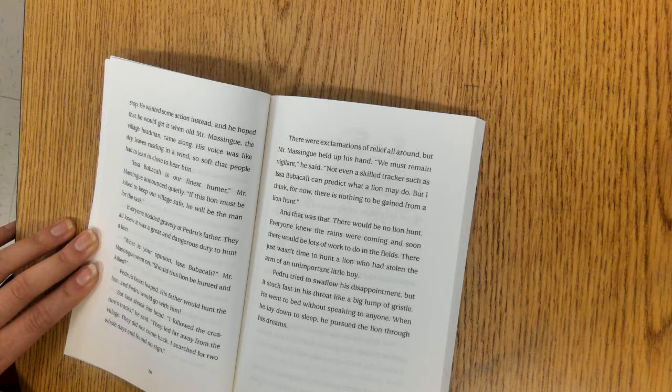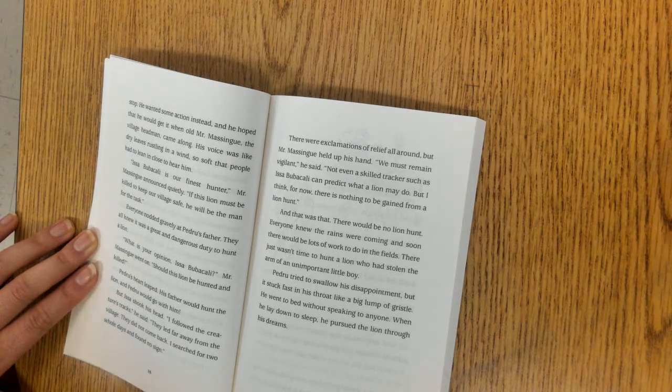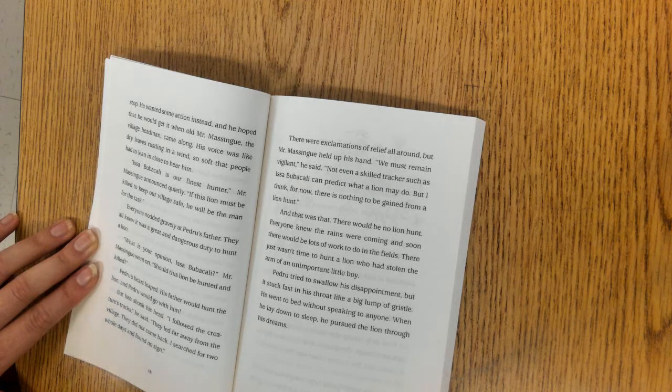And that was that. There would be no lion hunt. Everyone knew the rains were coming, and soon there would be lots of work to do in the fields. There just wasn't time to hunt a lion who had stolen the arm of an unimportant little boy. Pedro tried to swallow his disappointment, but it stuck fast in his throat, like a big lump of gristle. He went to bed without speaking to anyone. When he lay down to sleep, he pursued the lion through his dreams.